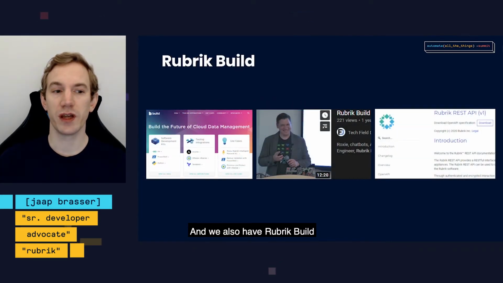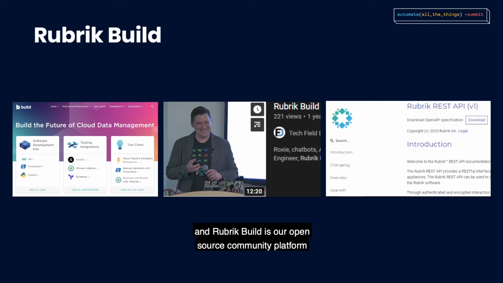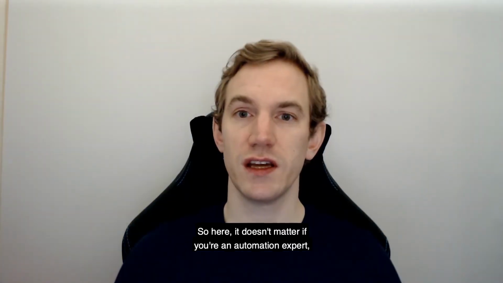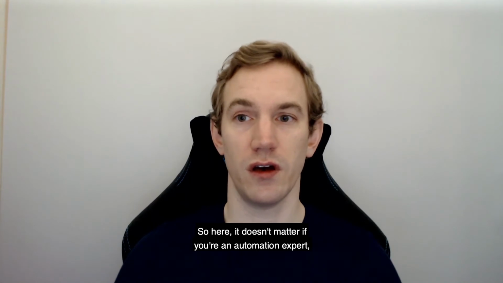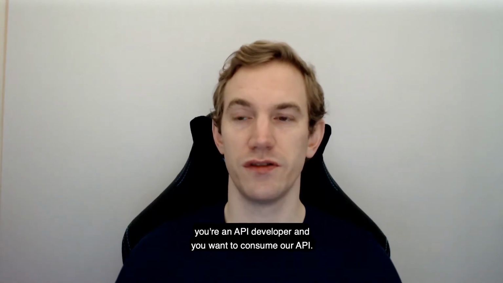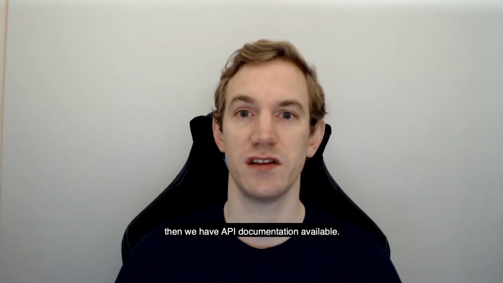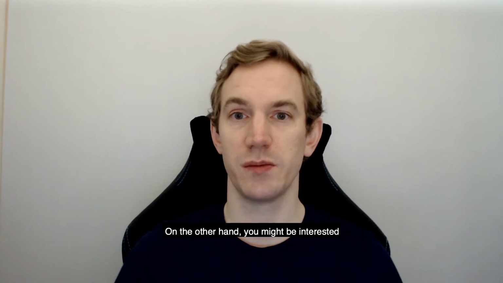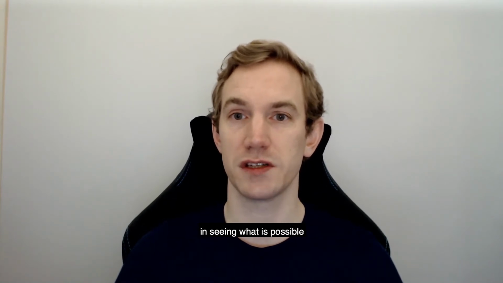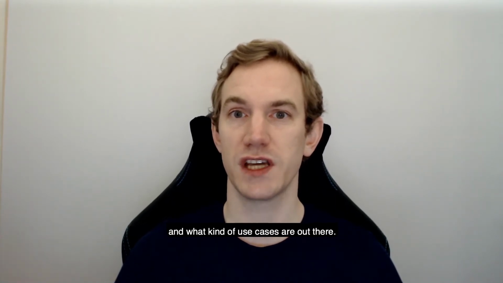And we also have Rubrik Build, which is our open source community platform on which we have a number of different resources available. It doesn't matter if you're an automation expert or an API developer and you want to consume our API. If that is the case, then we have API documentation available. On the other hand, you might be interested in seeing what is possible and what kind of use cases are out there.